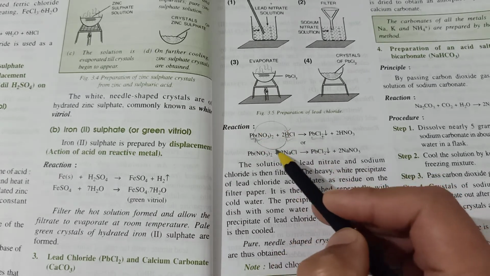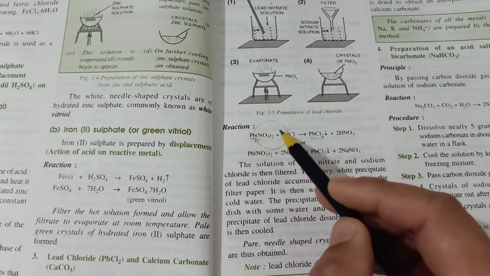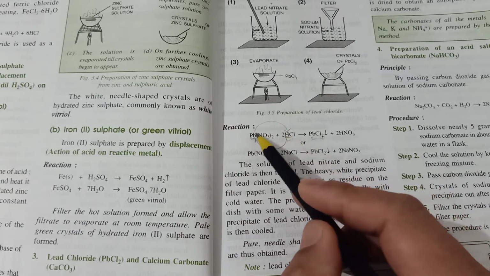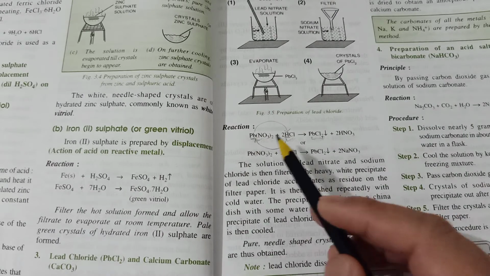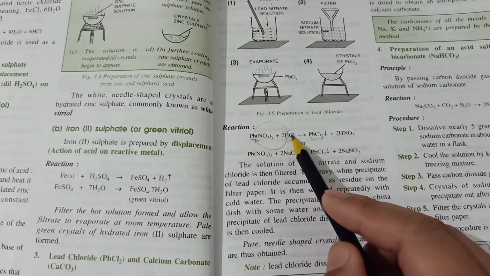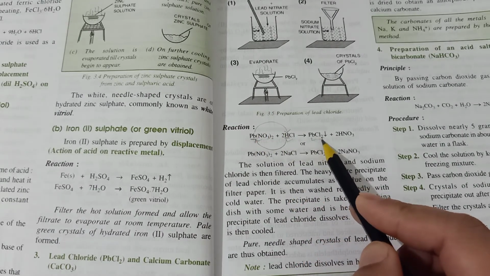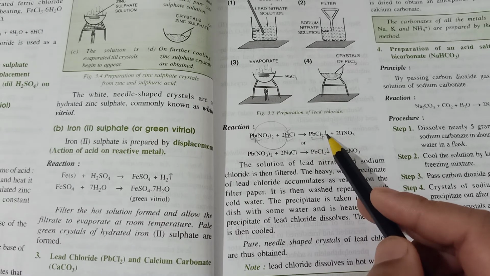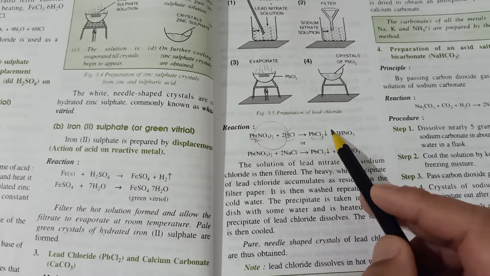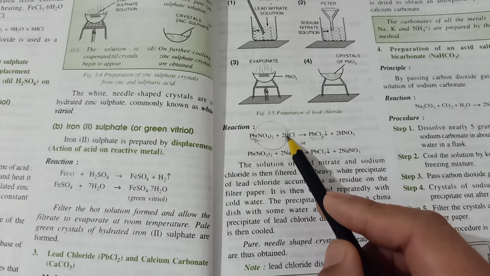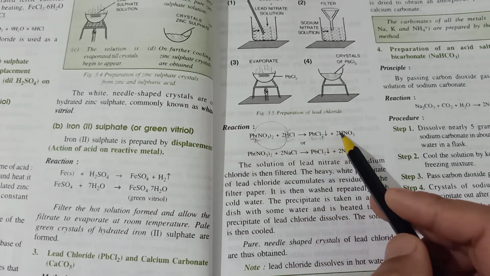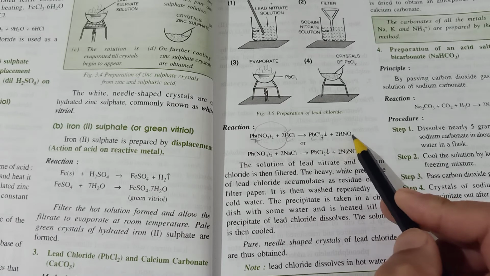This is called interchange of ions. Now lead will combine with chlorine, so lead chloride will be formed, and this is an insoluble solid which does not dissolve in the solution. The other product formed is hydrogen combining with nitrate, so nitric acid will be formed.